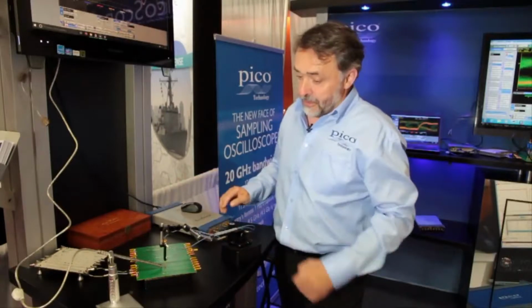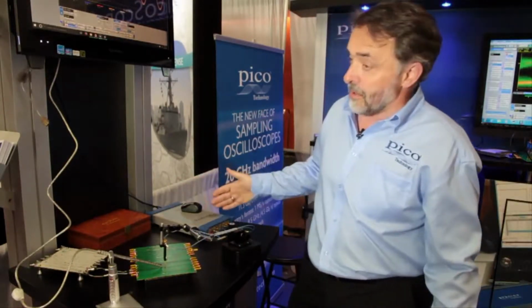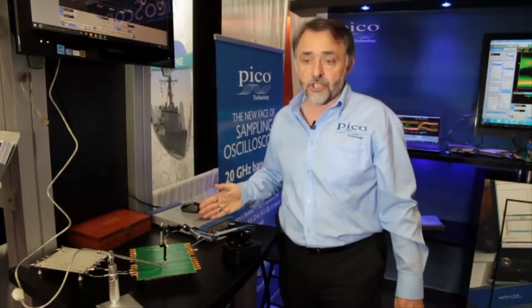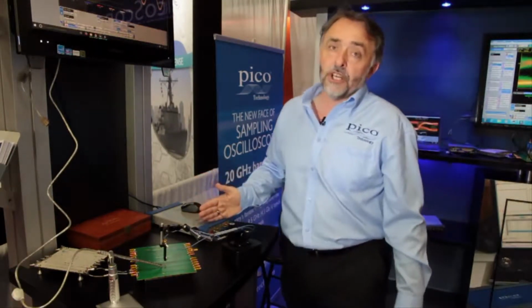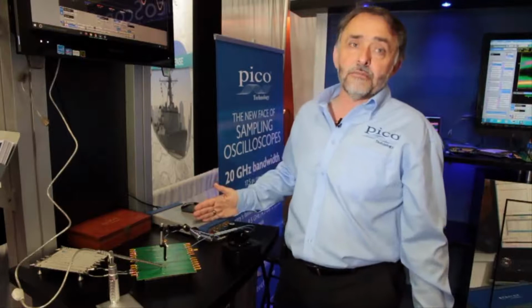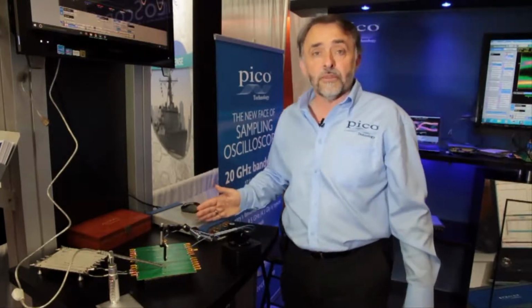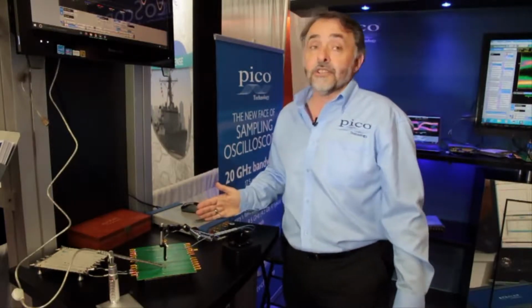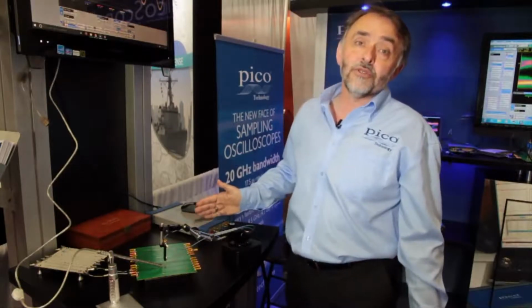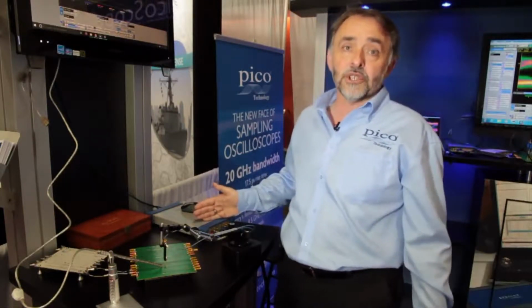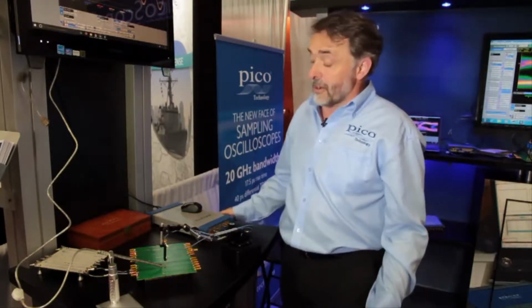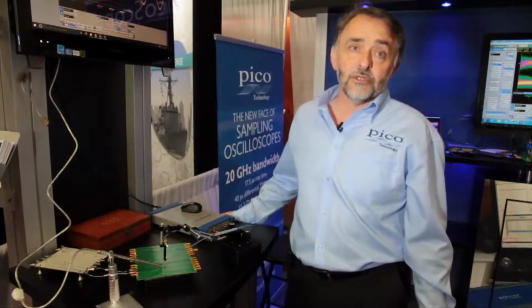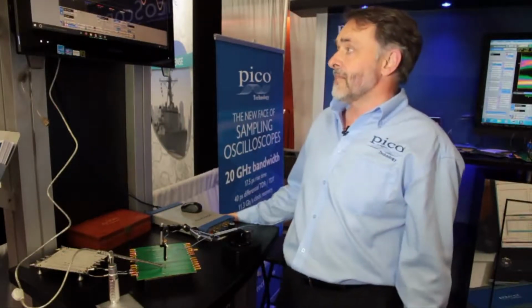Despite its small footprint, in this box we can have 2 channels or 4 channels of 20 gigahertz bandwidth. We can have an amazing 15 terasamples per second sampling rate. That's as little as 64 femtoseconds of time resolution in the acquisition that we're making. These are 16-bit devices, so very high vertical resolution as well as time resolution.